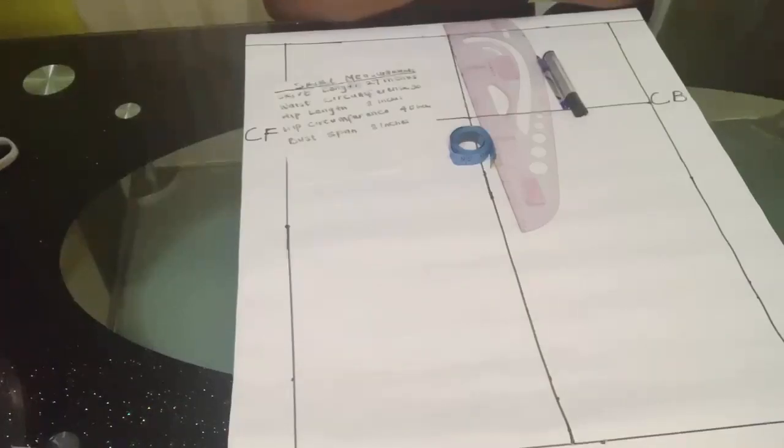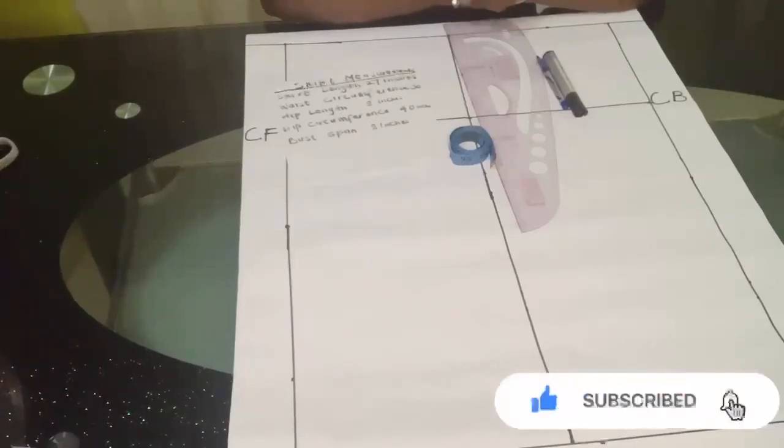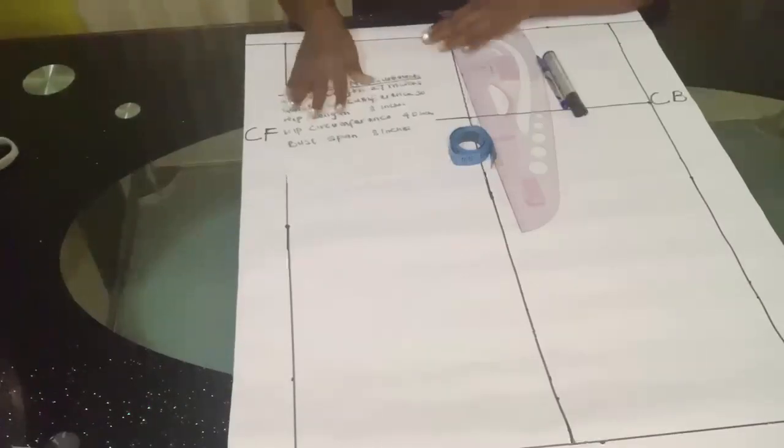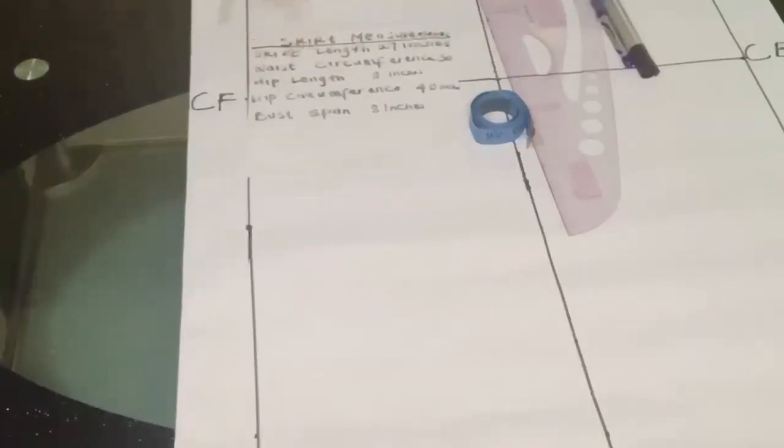Guys, welcome back to my channel, and in today's video we'll be learning how to draft our basic skirt pattern. So I have here with me my skirt measurements. I have my skirt length, my waist circumference, my hip length, my hip circumference, and my bust span measurement.